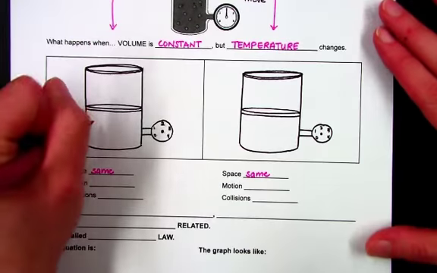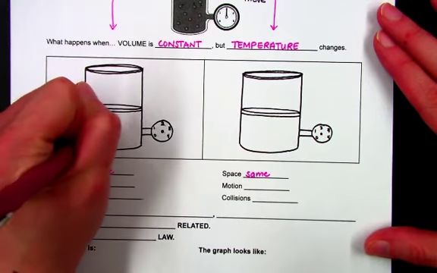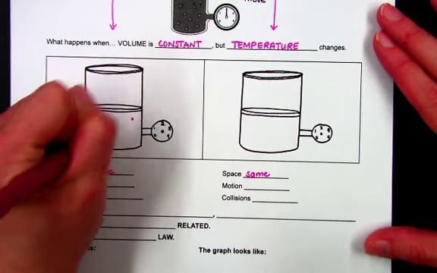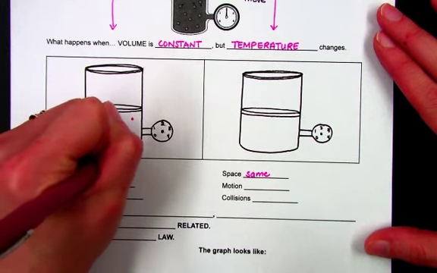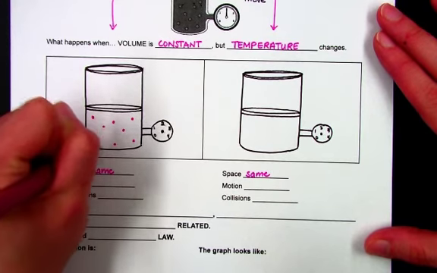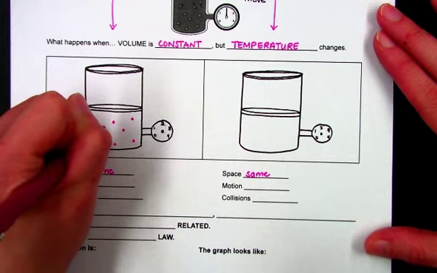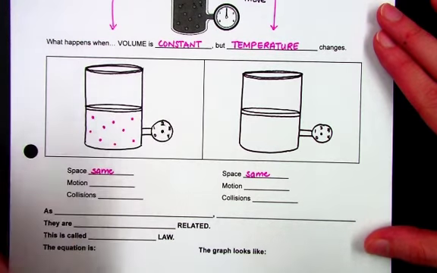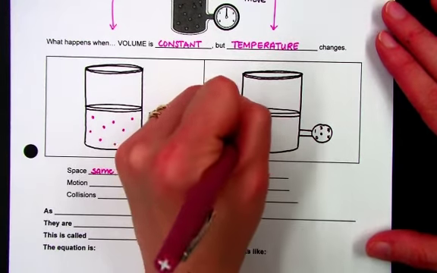So I would draw 9 circles in each of my containers. They should all be about the same size.